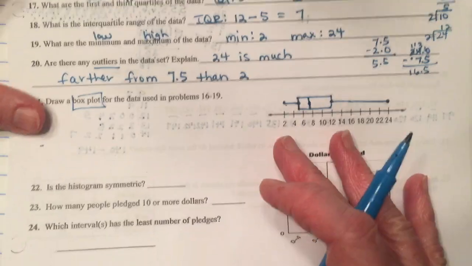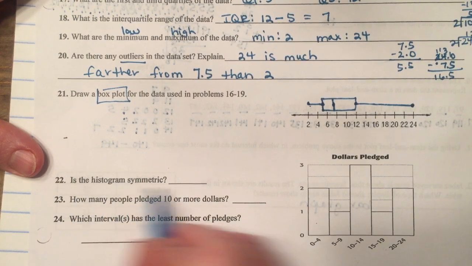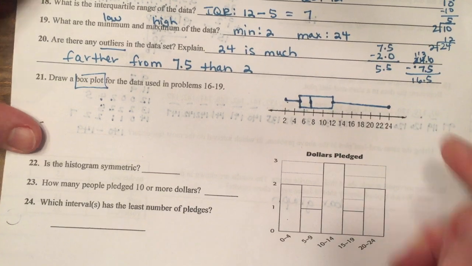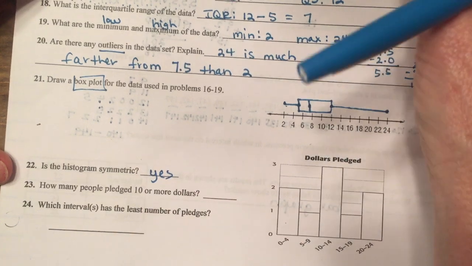All right. The next question is: is the histogram symmetric? That's talking about this one over here. Actually, I can see the middle part is right here. These are the same, these are the same. So yes, this is symmetric.